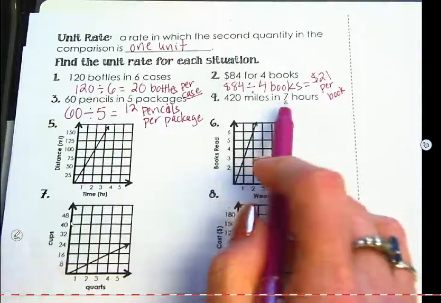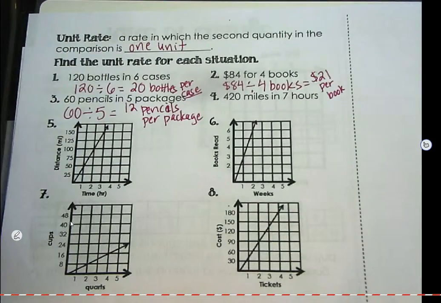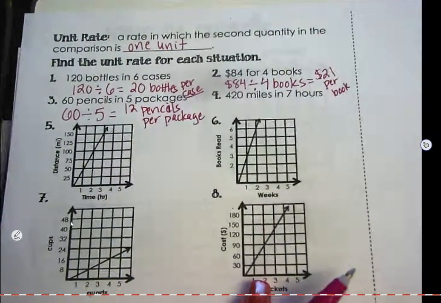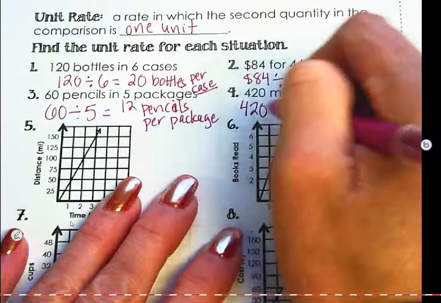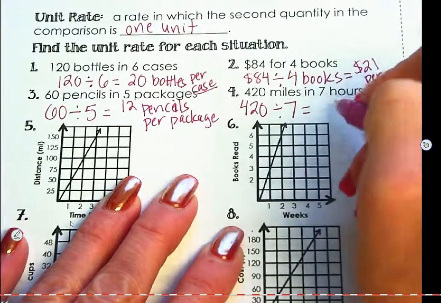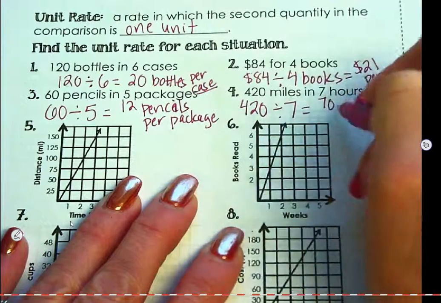And then our final example here would be miles per hour. We talked about miles per hour when we were doing our constant proportionality, which is going to be the same thing as our unit rate, which is the same thing as our slope. So if I can travel 420 miles in 7 hours, how many miles can I travel in 1 hour? What's 420 divided by 7? 70. Good. My mileage is 70.